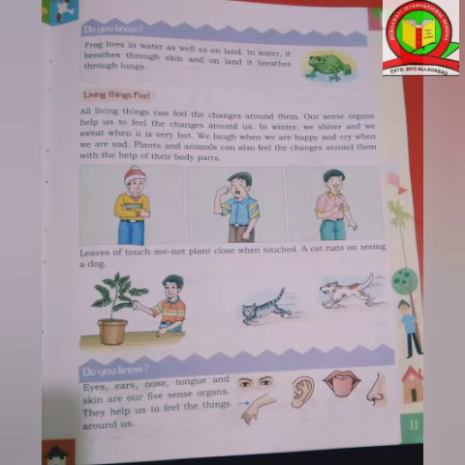The next heading is living things feel. All living things can feel the changes around them. Our sense organs help us to feel the changes around us. In winter we shiver and we sweat when it is very hot. We laugh when we are happy and cry when we are sad. Plants and animals can also feel the changes around them with the help of their body parts.